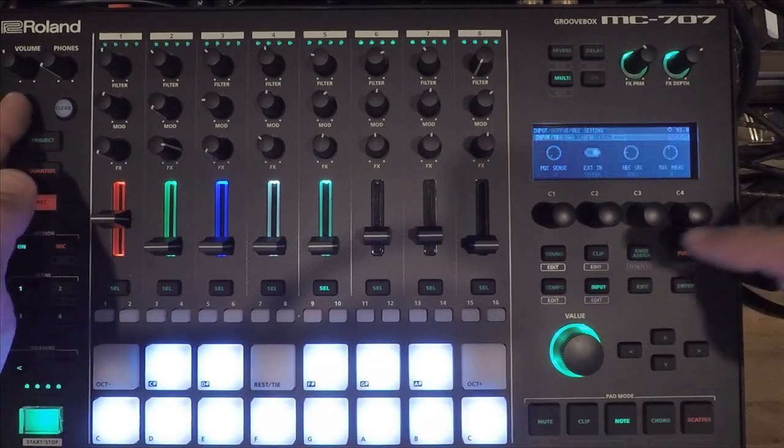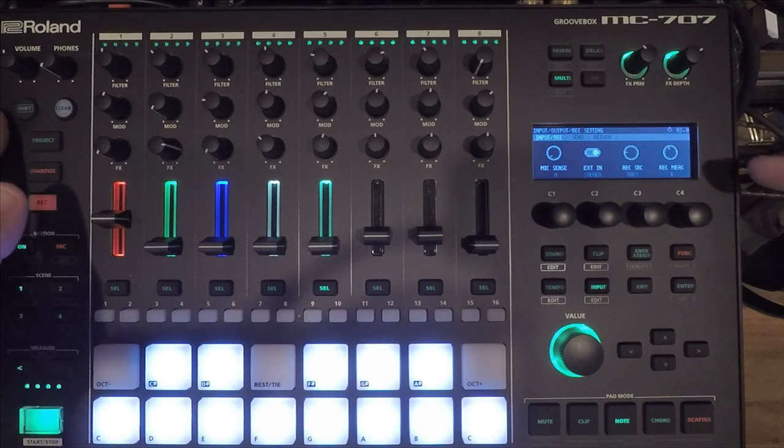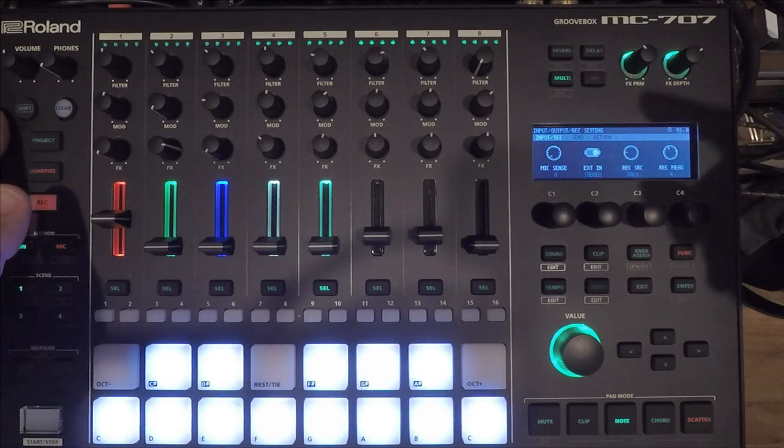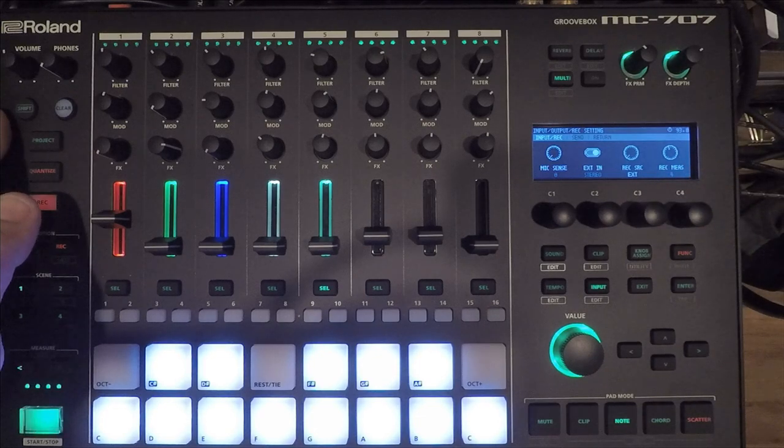You can make sure that shift and input will bring up your little input record settings. You want to make sure your external in is in stereo if you want it, and if you're ever going to record, make sure your source is set to the recording source.